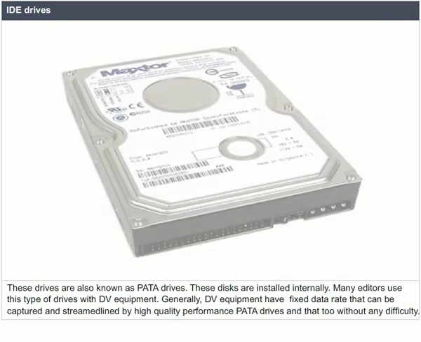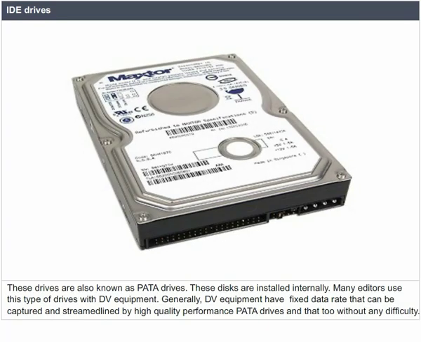IDE drives. These drives are also known as Sata drives. These disks are installed internally. Many editors use this type of drives with DVE equipment. Generally, DVE equipment have fixed data rates that can be captured and streamlined by high-quality performance Sata drives, and that too without any difficulty.